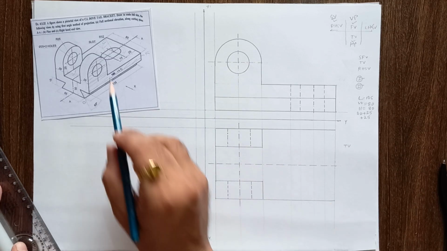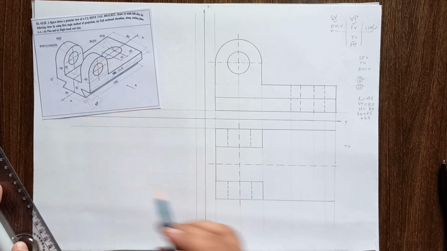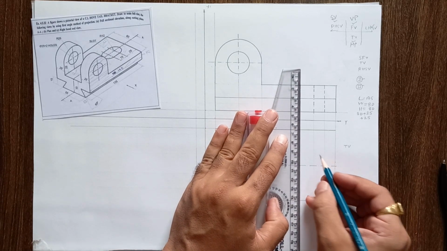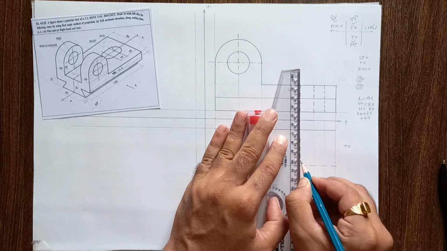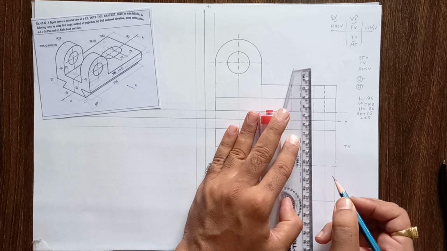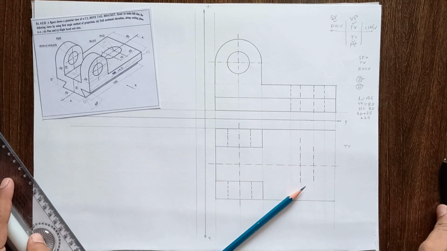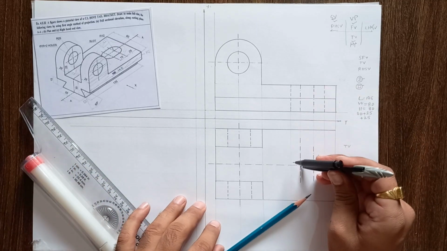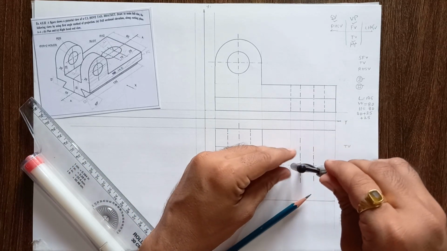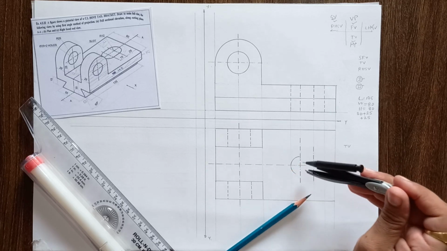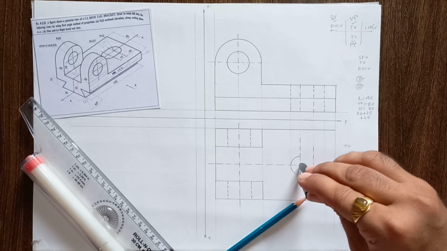Now the slot is visible from the top view. These are the centers for this slot. We will take a 12 mm distance in the compass. This is 12 mm distance, and directly we can join, we can draw.